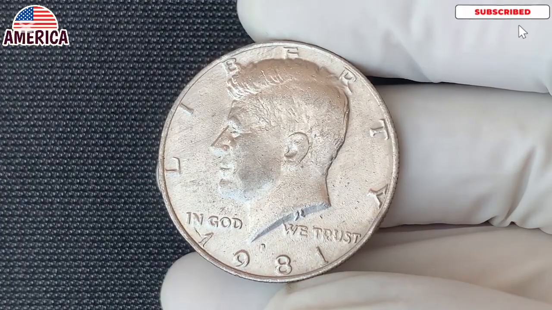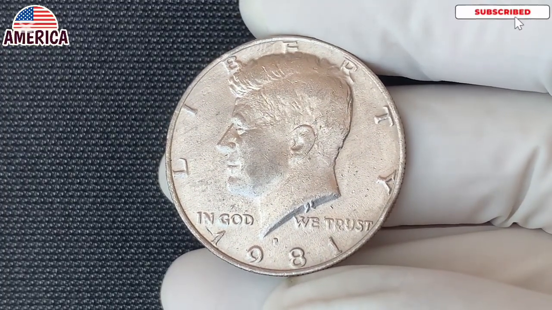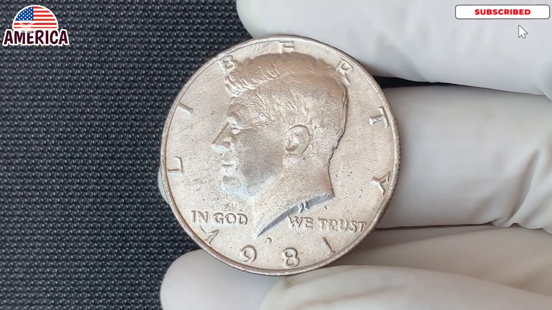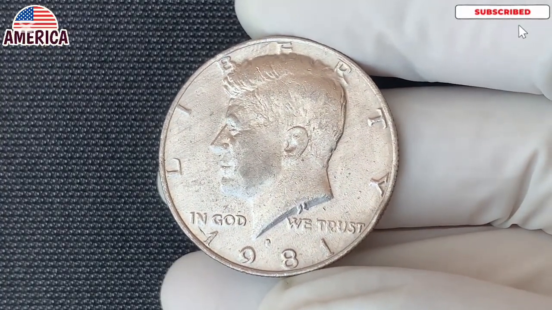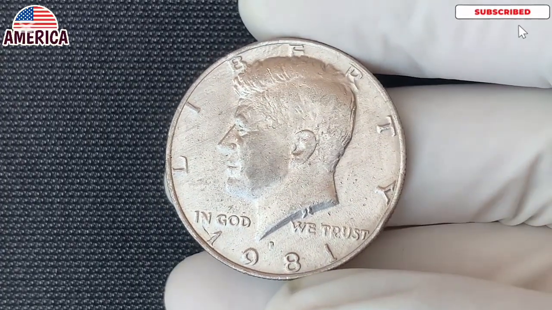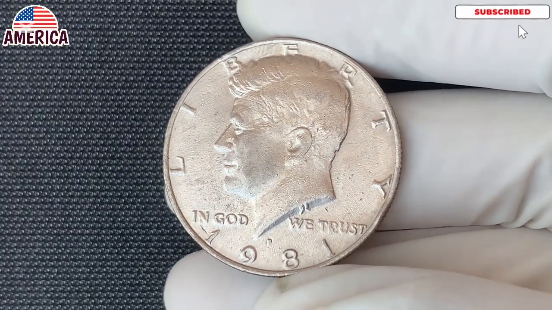But the rarest and most sought-after versions of the 1981 Kennedy half-dollar are those that were accidentally struck on 40% silver planchets instead of the usual copper-nickel composition. These silver errors were never meant to exist, but a small number were produced due to leftover silver blanks from earlier years being mixed in at the mint.